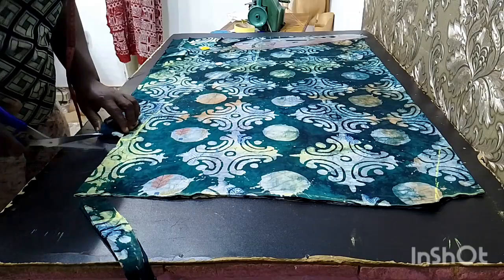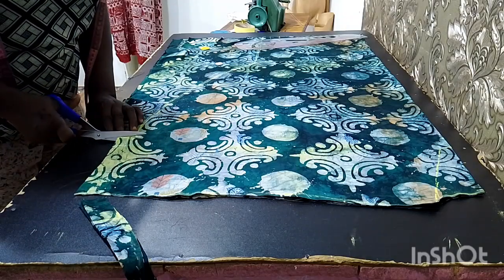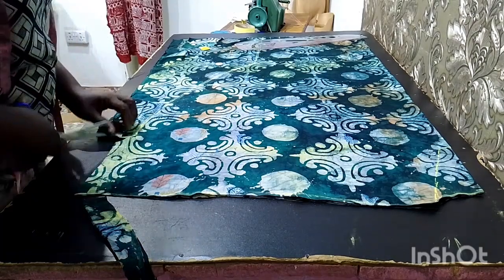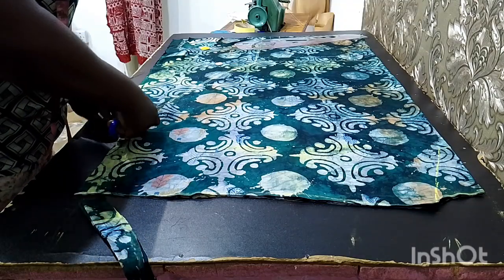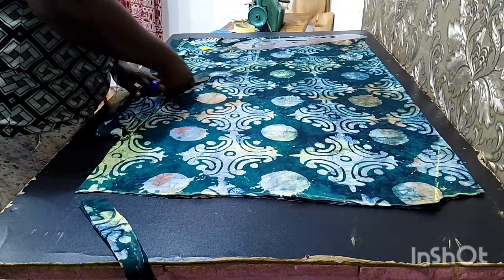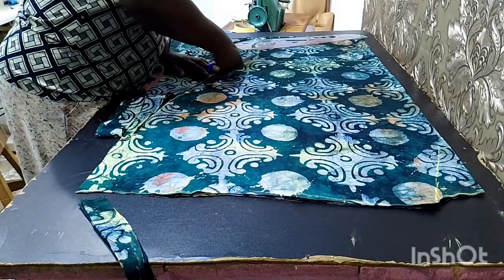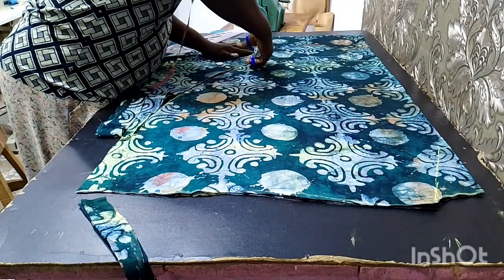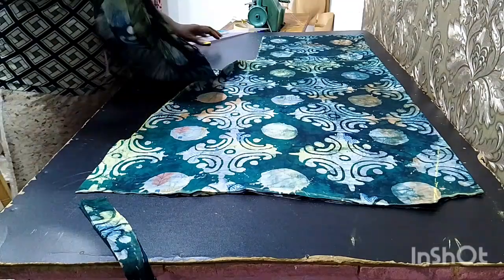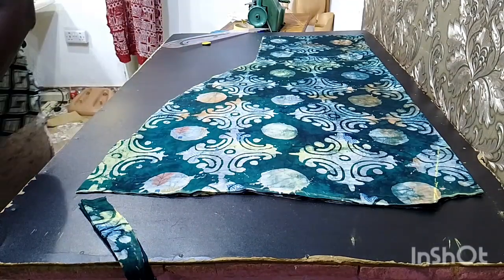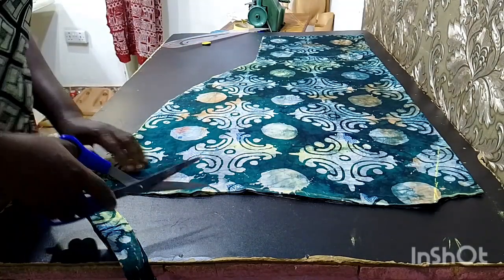So you see, I'll just shape it in like so. So this is it. I'm done cutting out the back.